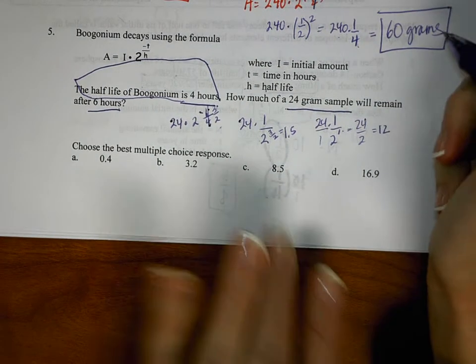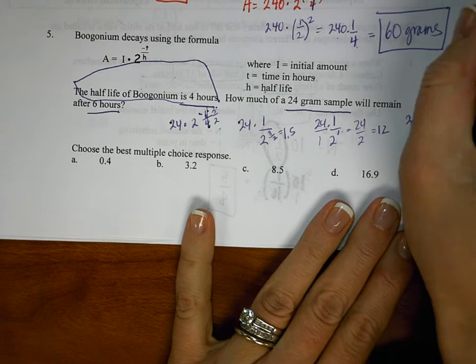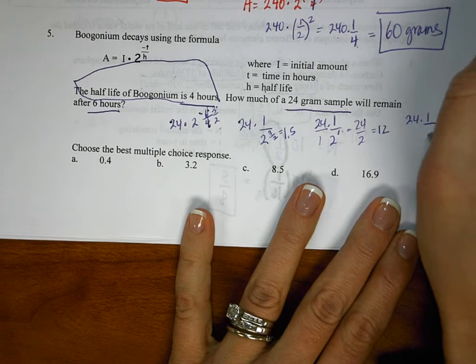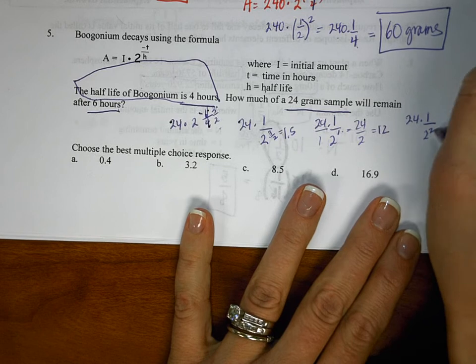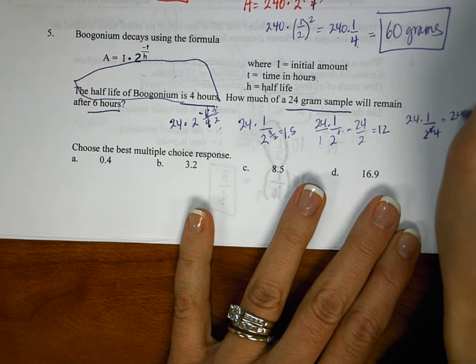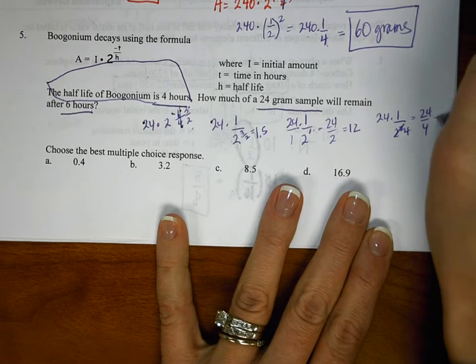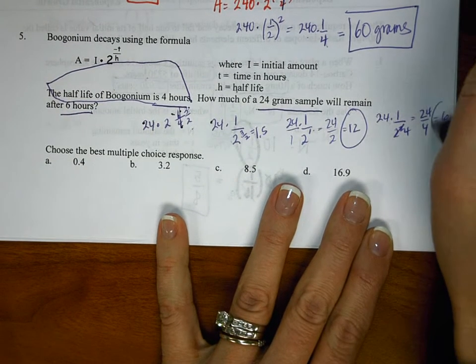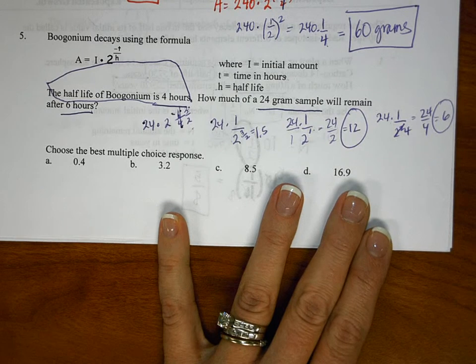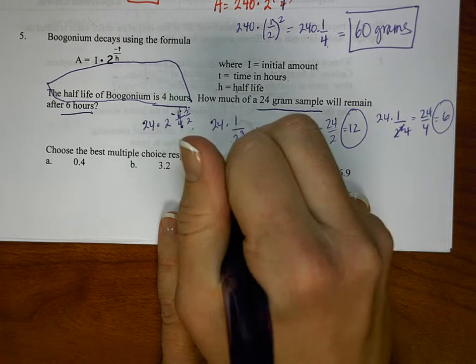Now let's do 2 to the second power, because 1.5 is in between 1 and 2, right? So we're going to end up with 24 times 1 over, and then when you have 2 to the second power, that's actually 4. So then I get 24 over 4, which reduces to what? 6. So my answer should be between 12 and 6. So what is the correct answer? 12 and 6. Okay.